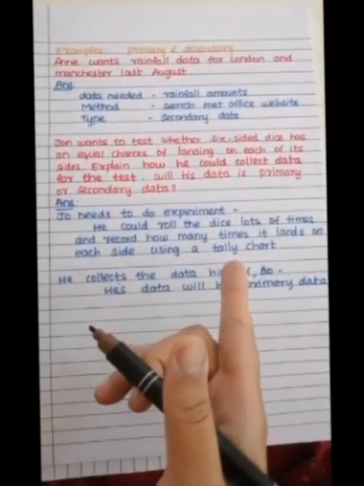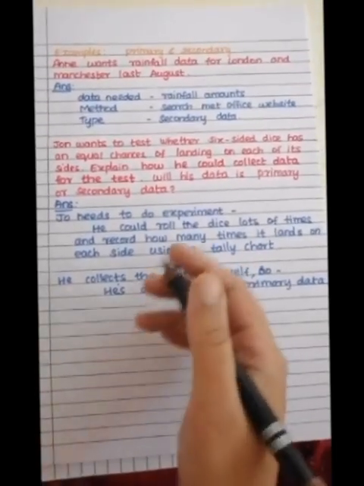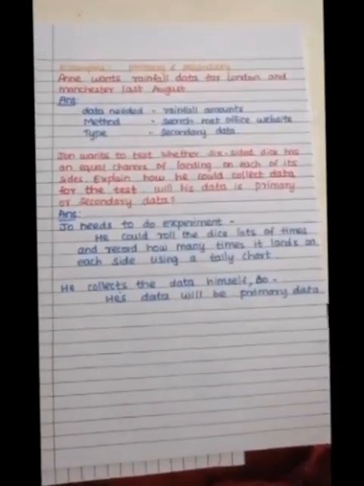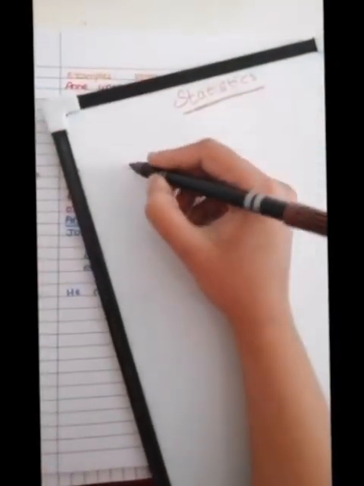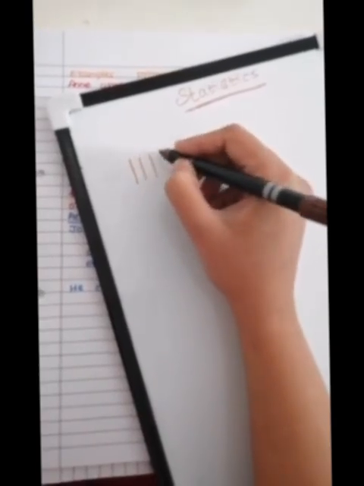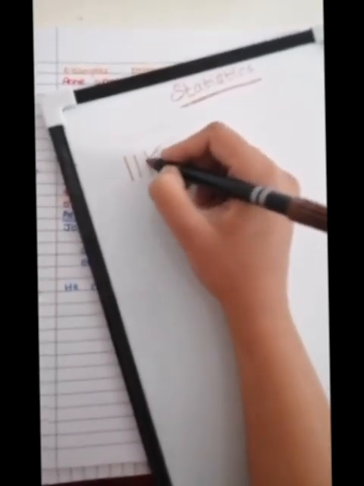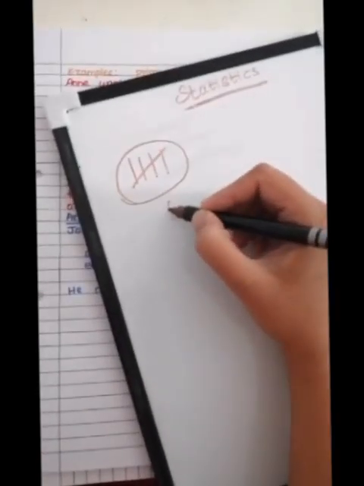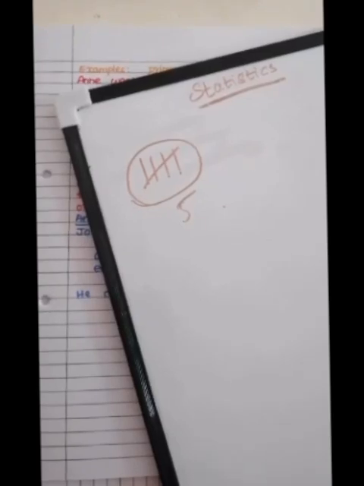Okay, do you know about the tally chart? Yes. If we do one test, that is one, then second test, third, fourth, and then you cancel across these four. This is the 5. You can count by tally easily.